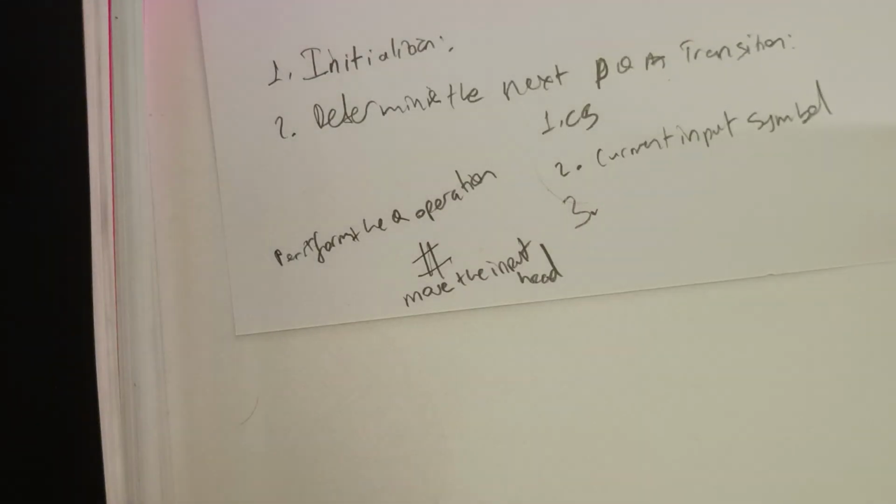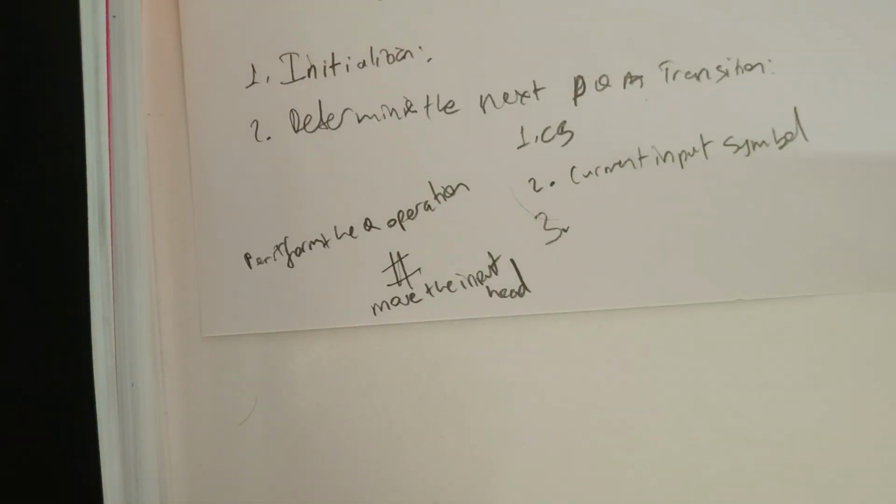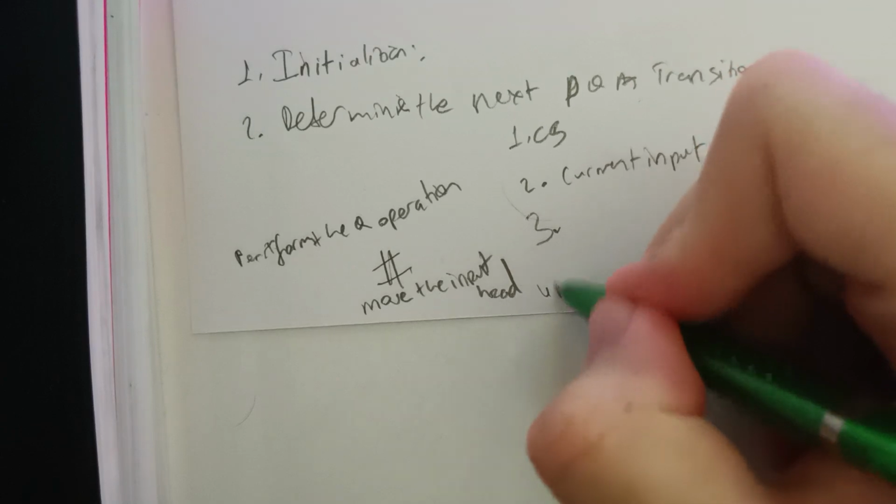In a single-tape scenario, it means carefully returning to the input region and moving that head to the right. And after that, updating the state.